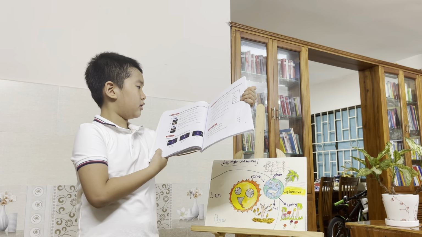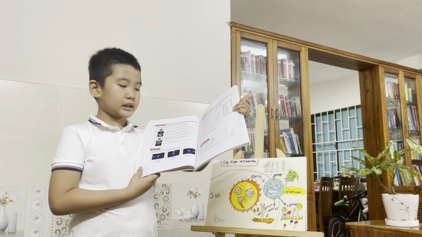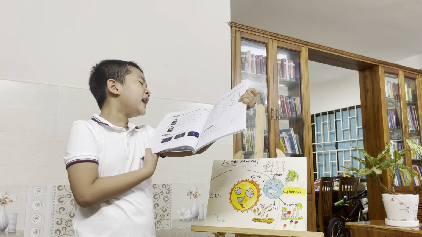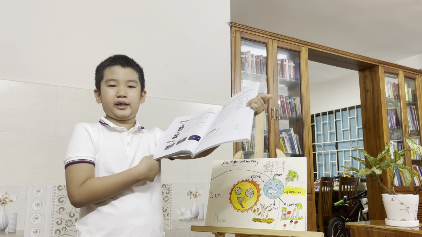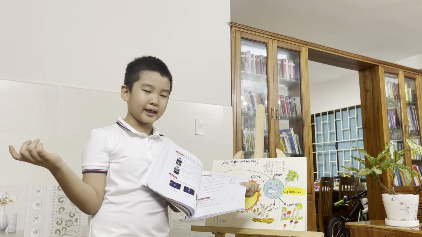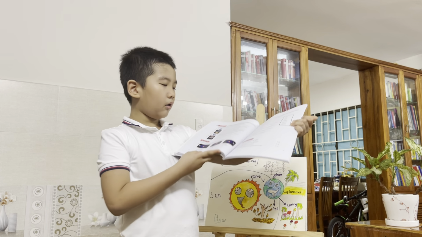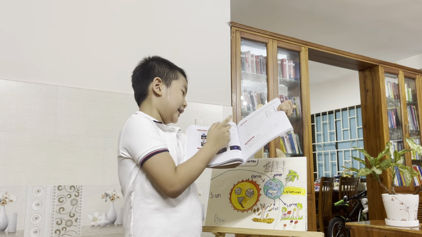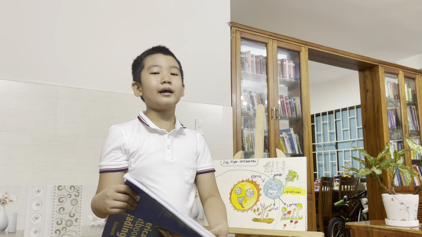We'll go to here. Then I'll ask you the first question. Earth rotates from the west to the east. So Earth what to the west to the east? As you know, Earth rotates from the west to the east. So like this.